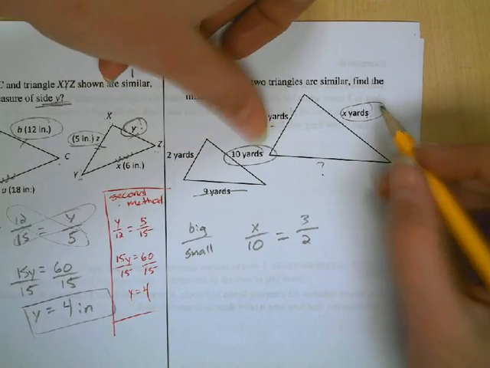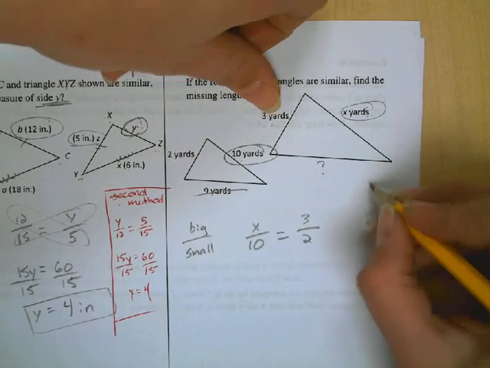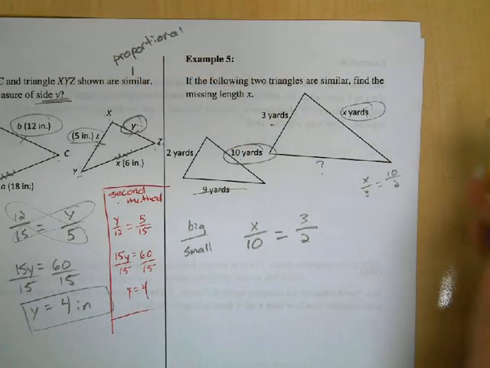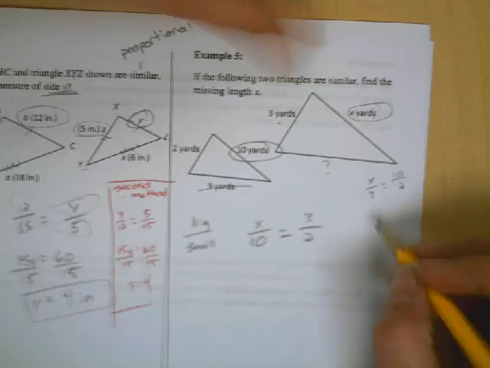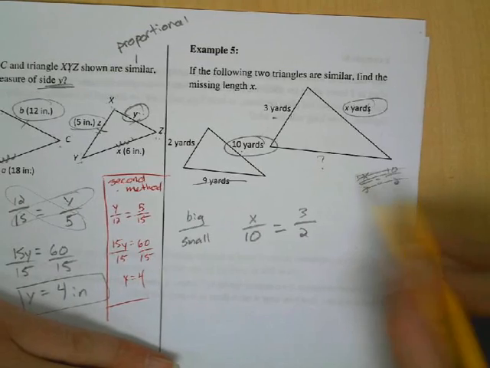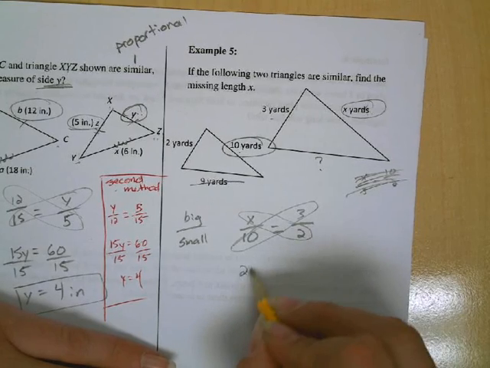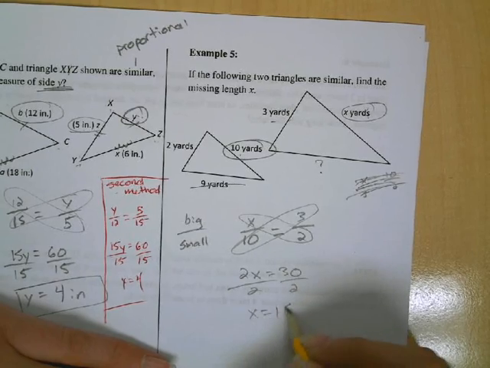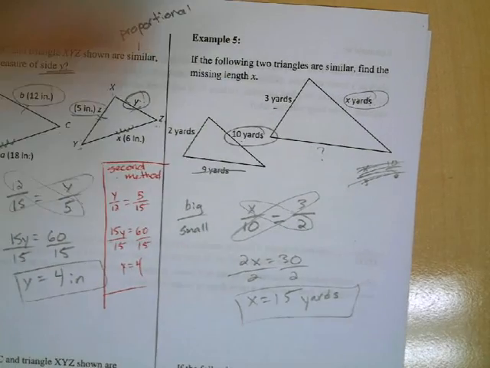Another option I could have done was x over 3 is equal to 10 over 2. That would have worked. I could have also done 3 over x equal to 2 over 10. There's multiple options here. You just have to pick one and stay consistent with it. Then we cross multiply: 2x equal to 30, divide by 2, x is equal to 15. So you could have set up multiple proportions and you're going to get the exact same answer, 15 yards.